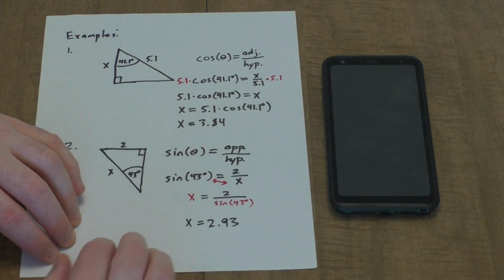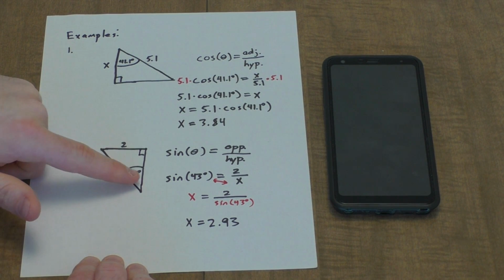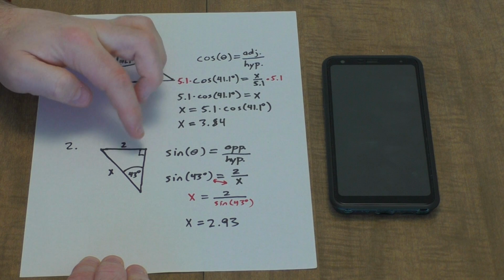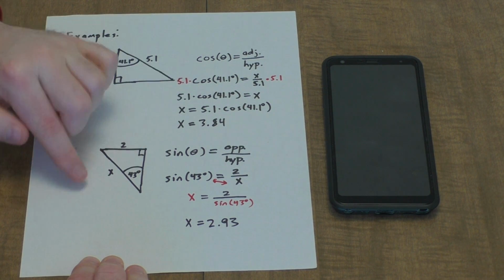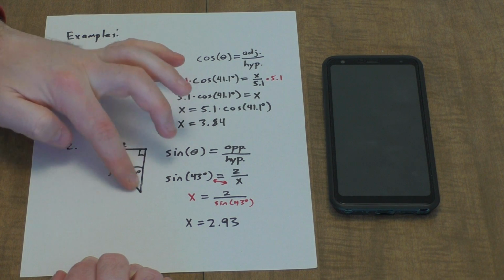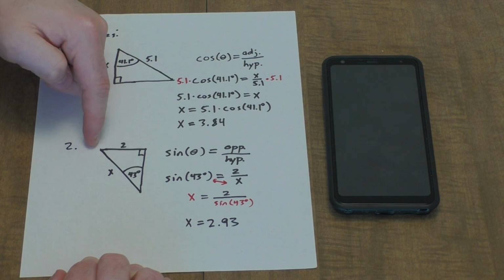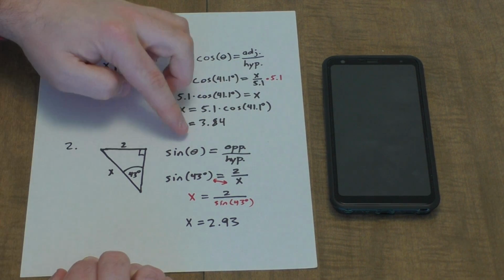All right, similarly, in this case, we're not going to multiply, we're actually going to divide. Again, we're given a right triangle. The right angle points at this side, which is x. It's also called the hypotenuse. I'm given this angle right here. The adjacent side has no value with it, but the side that it's pointing at, the opposite side, has the value of 2. So we're going to use sine.